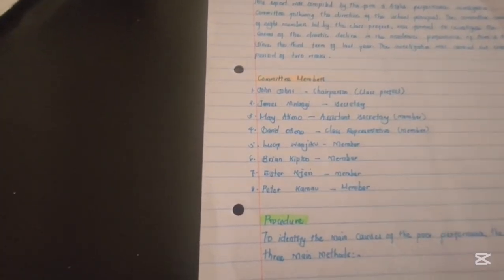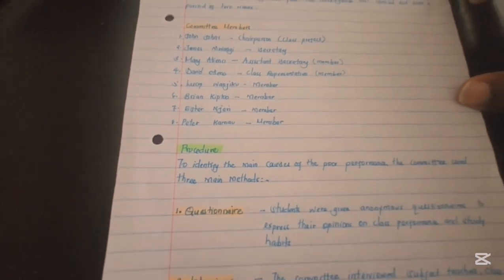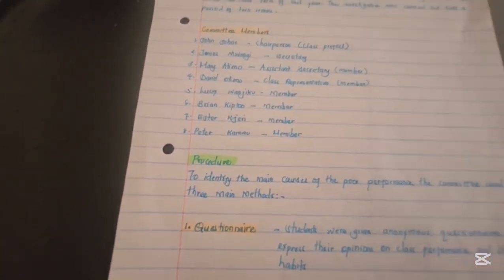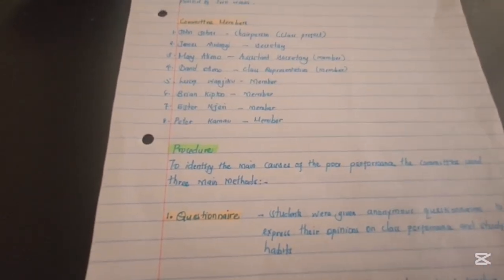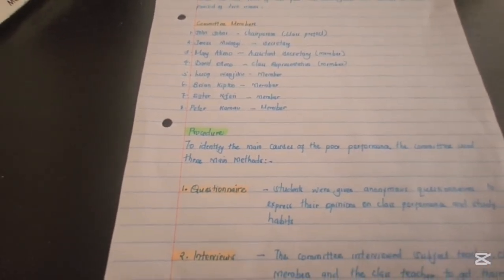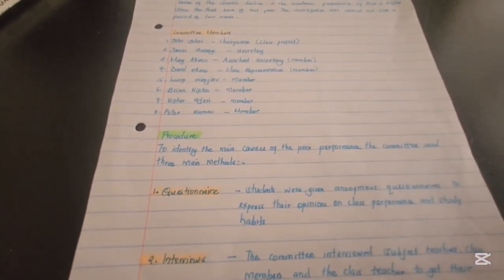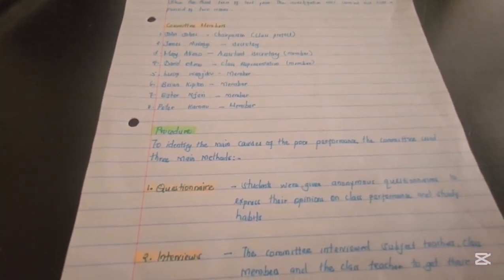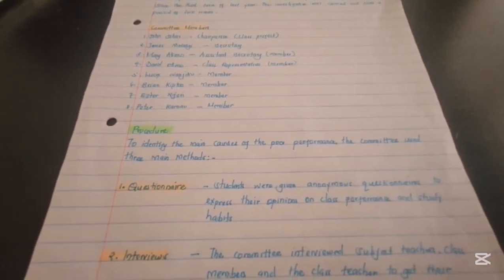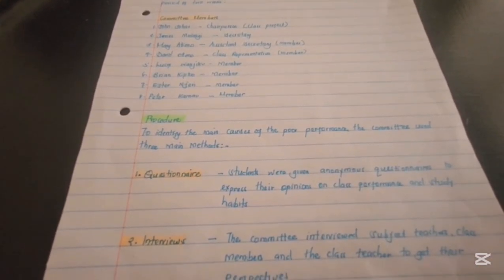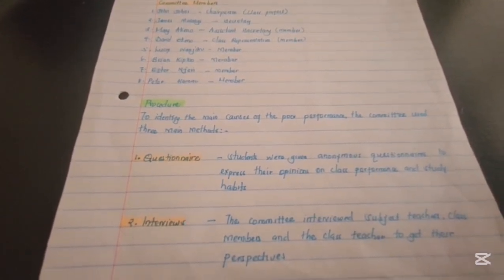The procedure is also the method of data collection, and there you write down the methods you used to carry out the data collection. Now, to identify the main causes of poor performance, the committee used 3 main methods. 1, questionnaire, and we write something small about the questionnaire. Students were given anonymous questionnaires to express their opinions on class performance and study habits. We have the use of interviews. The committee interviewed subject teachers, class members, and the class teacher to get their perspectives.